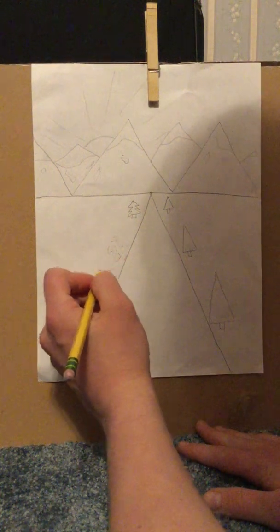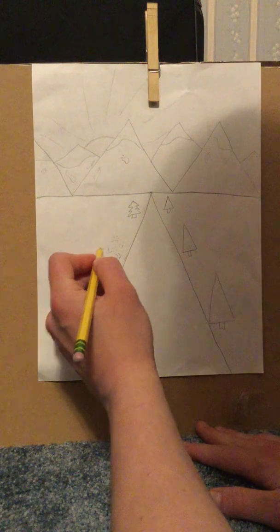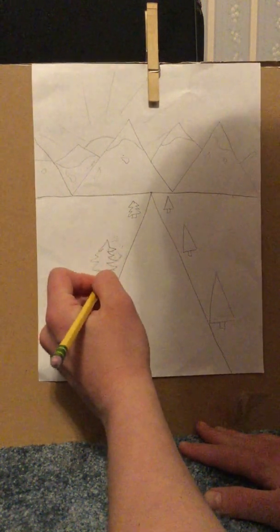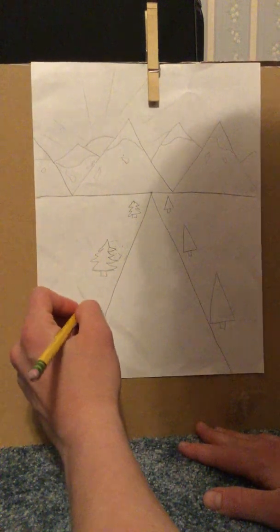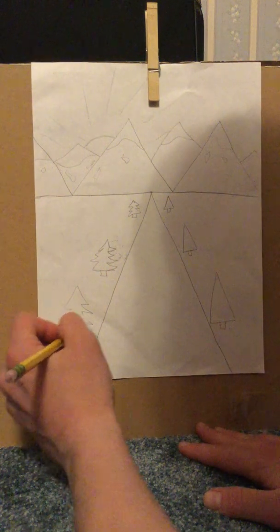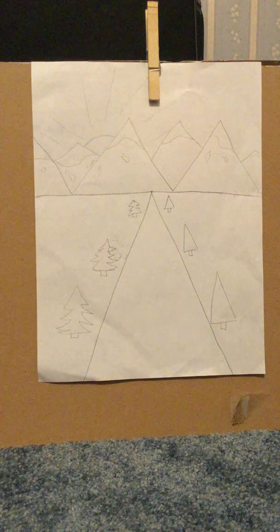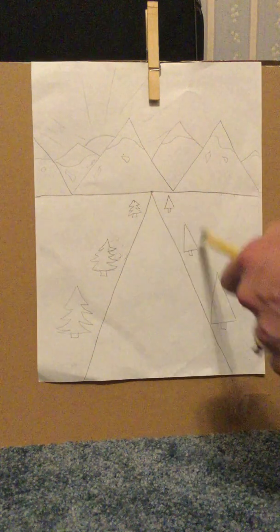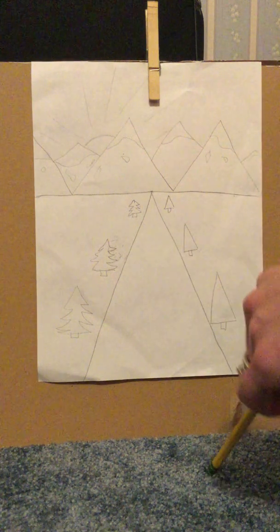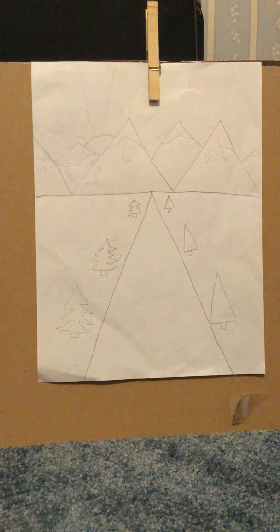So if I need to start with that first, I'm going to start with the bottom and then I'm going to go up like that. It's going to get a little bit bigger the closer I get to me, which is my foreground. Again, you can add whatever you want. If you want to do flowers, if you want to do a fence post, if you want to do trees, you can add whatever you like and then just add color and then you'll be all done.